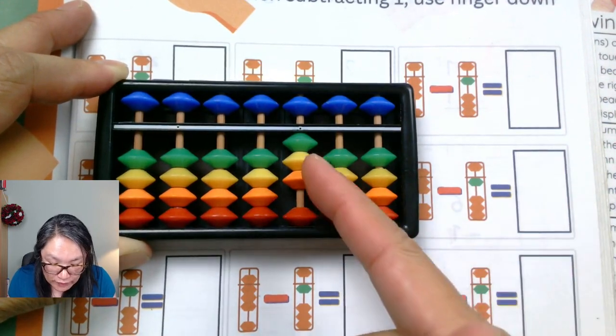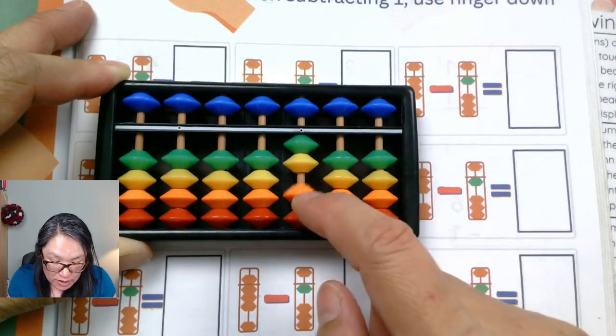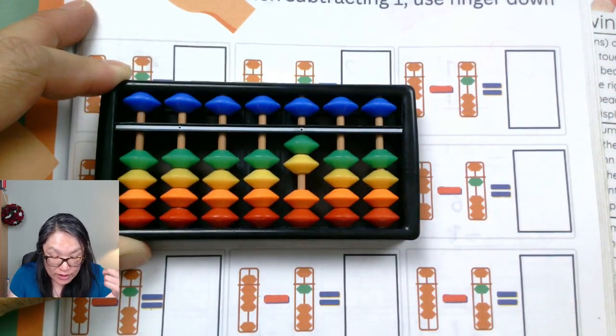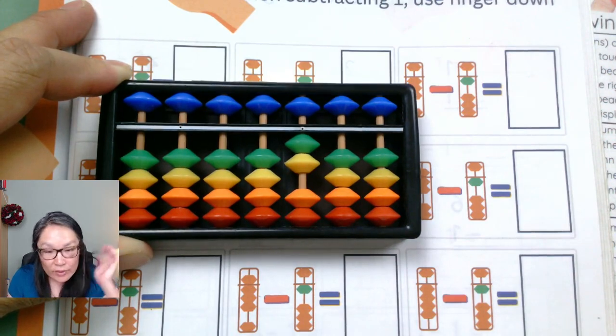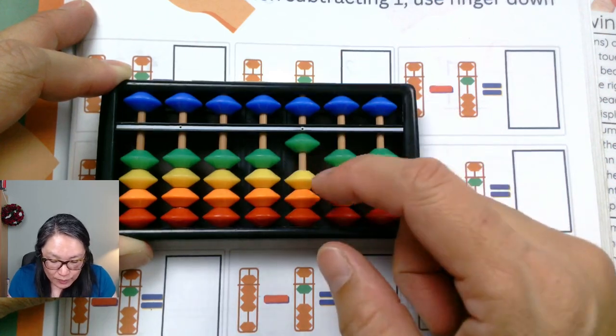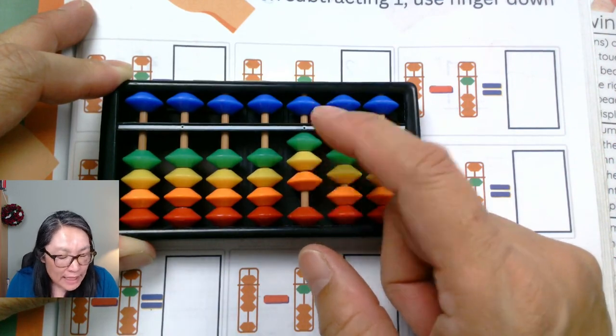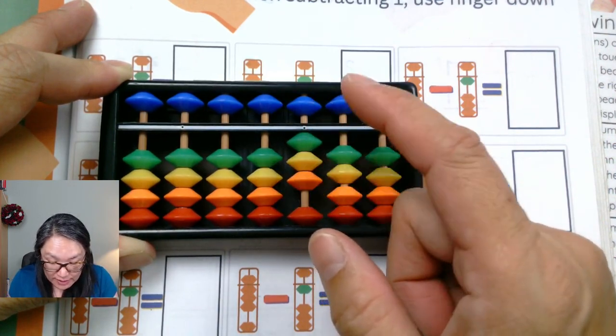But in abacus world, if we know how to add, we know how to subtract. That's just the way it is. It's always going to be the opposite. And then what we do is we practice and we solidify and we understand more, right? Because when it becomes more inherent, more intuitive, it'll be easy just to be moving the beads.